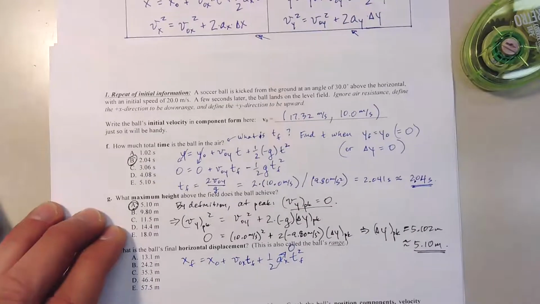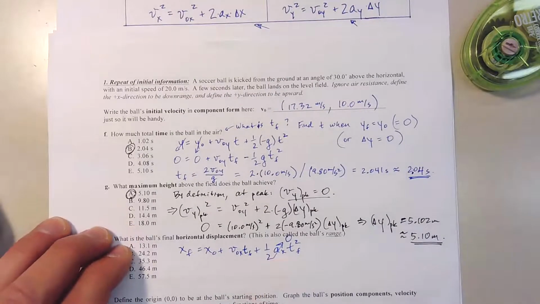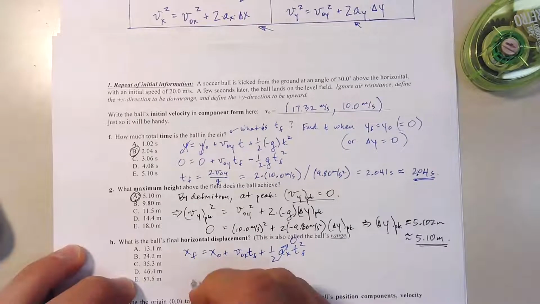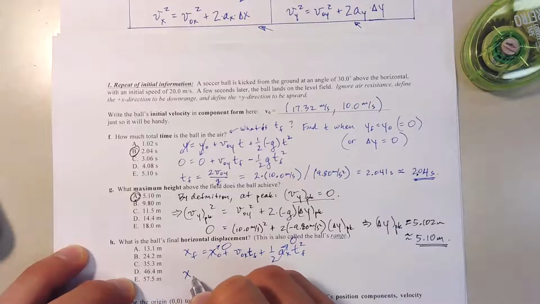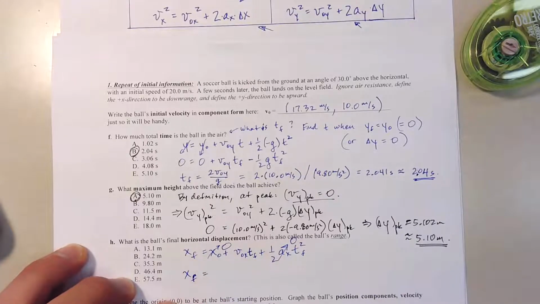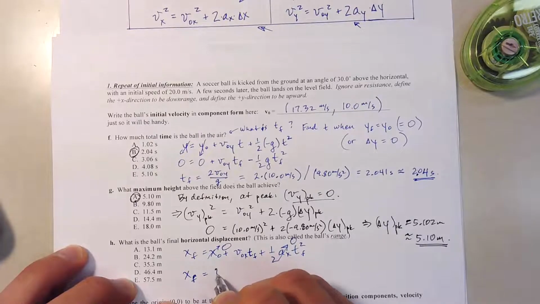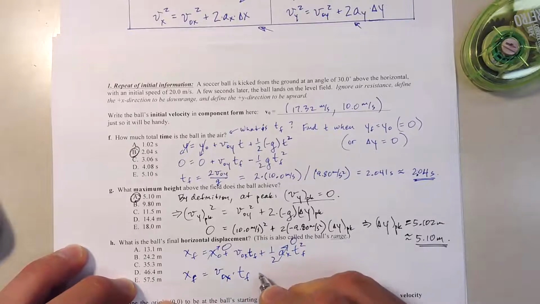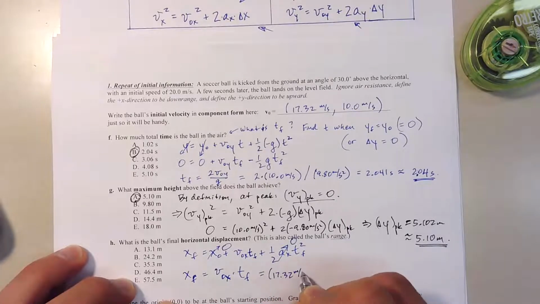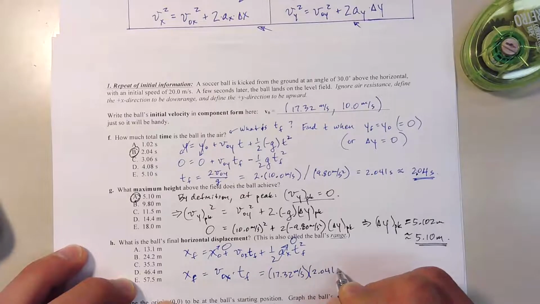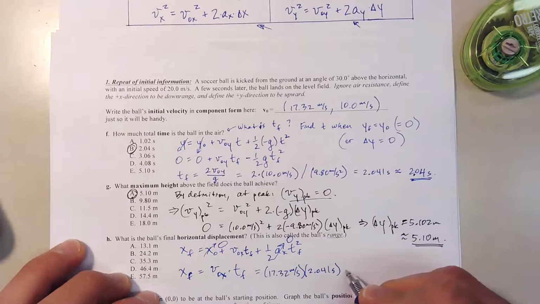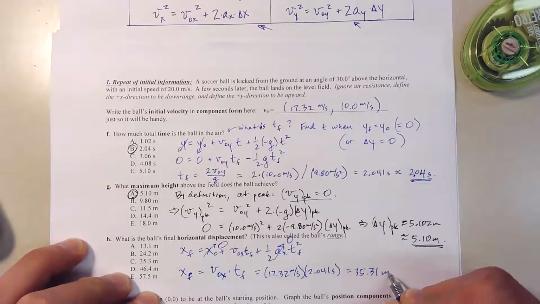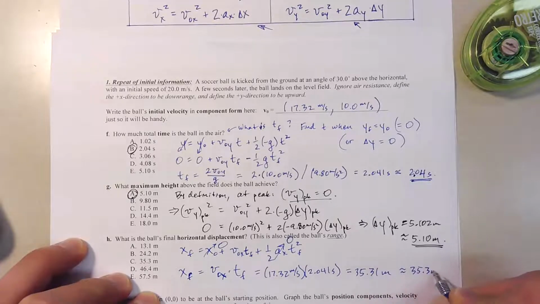So let me go ahead and plug that in. Horizontal acceleration is 0. Luckily, we already do know the time at landing because we found that in part F. So final position, if we start at an initial position of 0, is equal to v naught x times t final. Let me just rewrite that again so it's really clear. 17.32 times 2.041. I'm adding back in that extra sig fig just to help prevent round off errors. And my calculator tells me that the answer is 35.31 meters. Now I'll round off to the 3 sig figs.